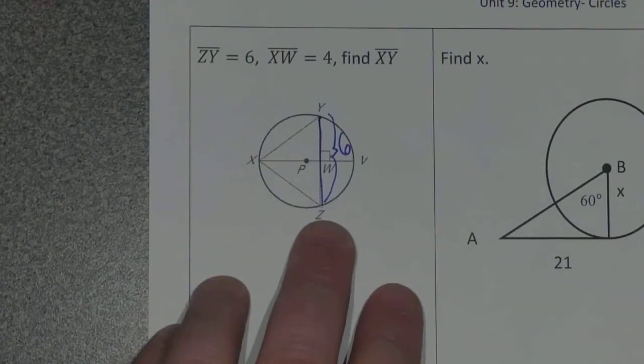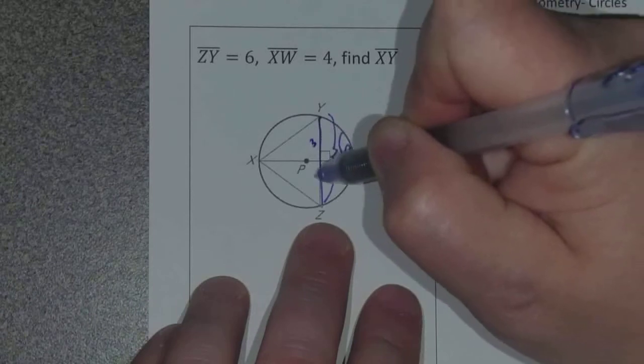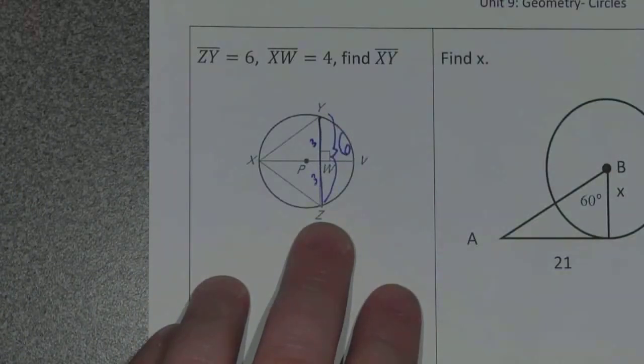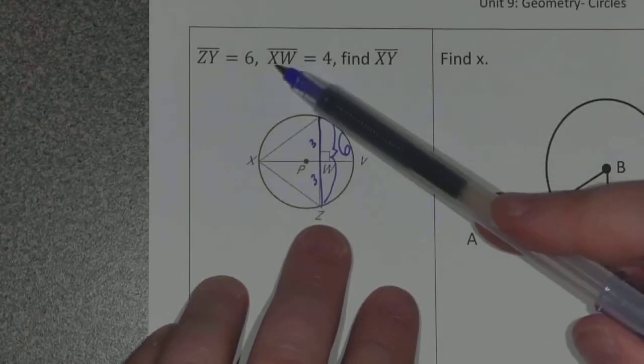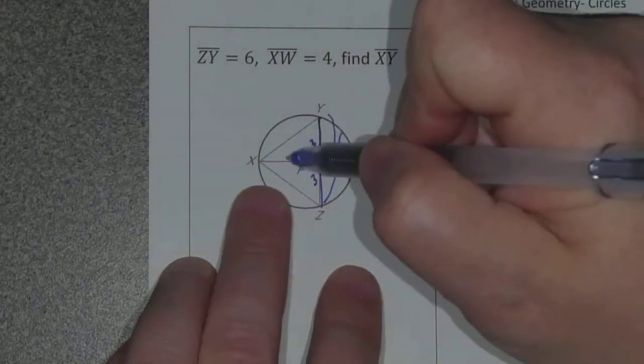So maybe I'll just go like this so we know it's 6. Okay. Before I even go any further, I kind of think I might want to say that this is 3 and that is 3. Would you guys agree with me that that might be something that they want us to look at? So I'm going to label those 3 and 3 just because I know that's what happens with that diameter. All right, now XW is 4. So from X to W, I know that's 4.